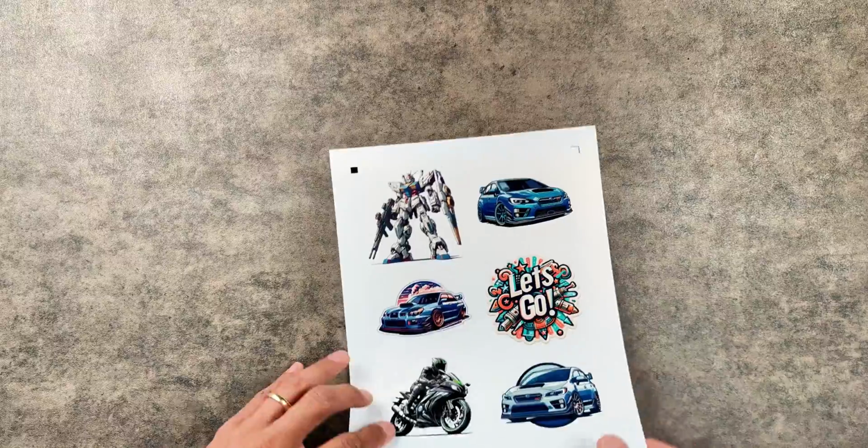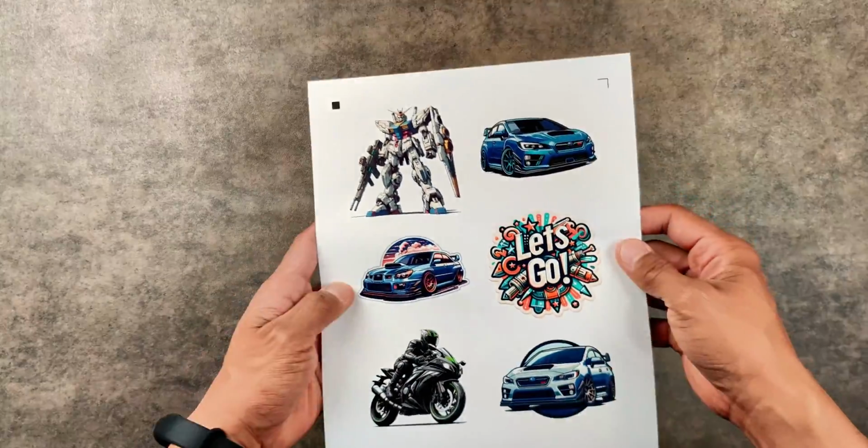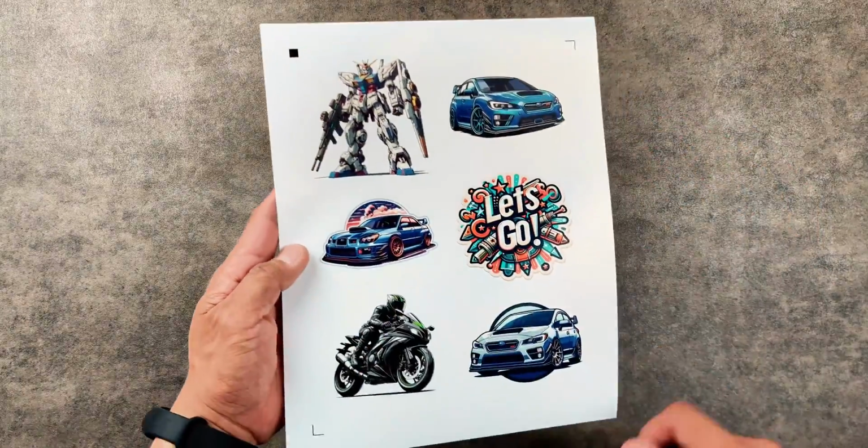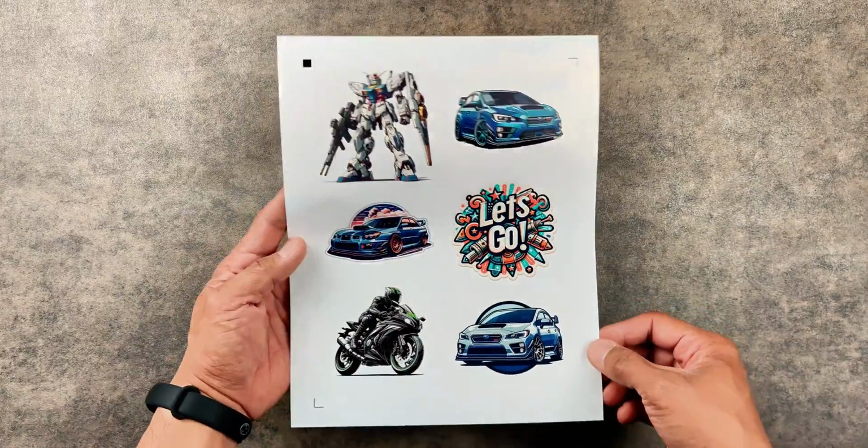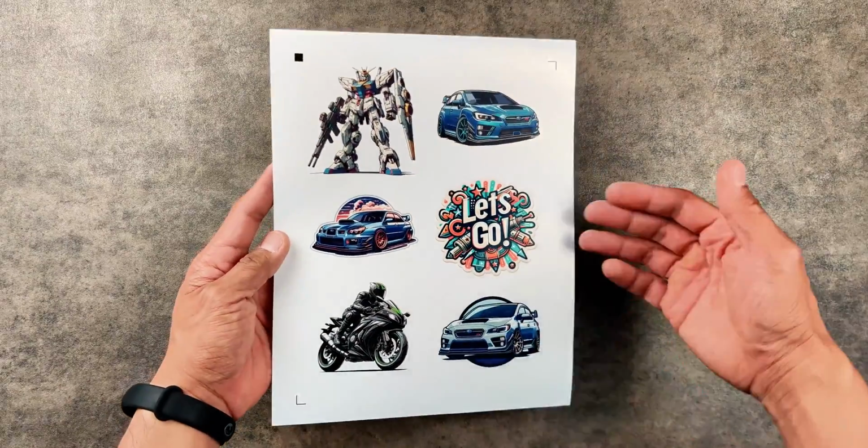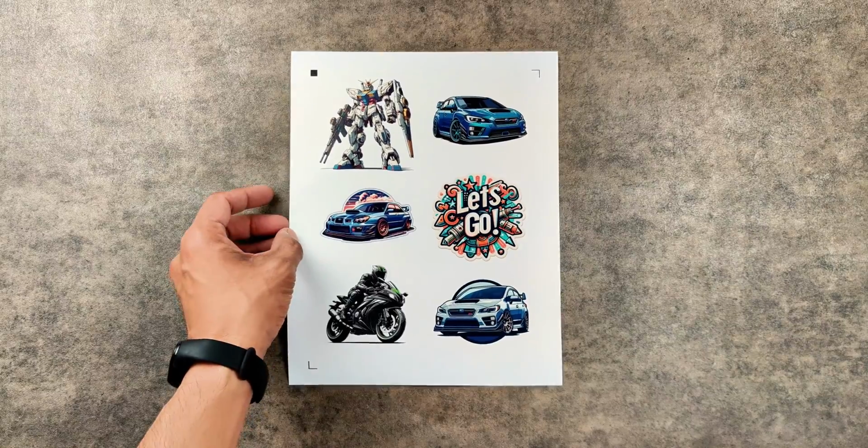So here are my stickers that are printed off of my printer. As you can see, again, there is no line printed around, it is just the images. Now that we have this ready to go, it's time to get the laminate on.